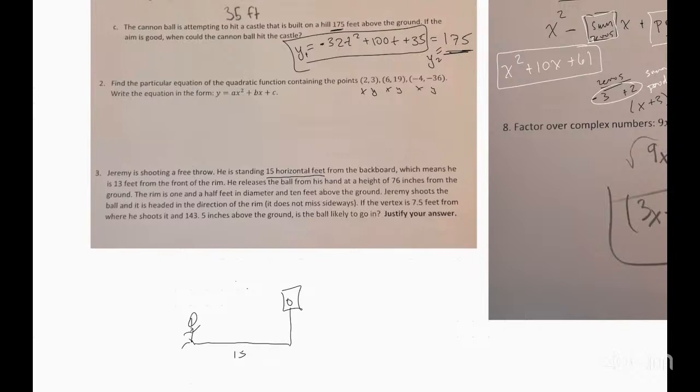So the front of the rim stands out like this, 2 feet. That's 15 right there, but this is 2. So really, this is 13, and that's 2. Got it? He releases the ball from his hand at a height of 76 inches. So this is 76 inches. Notice, first of all, they're different. These are feet and the other ones are inches. So let's keep that in mind.